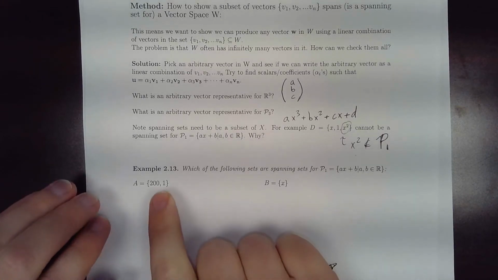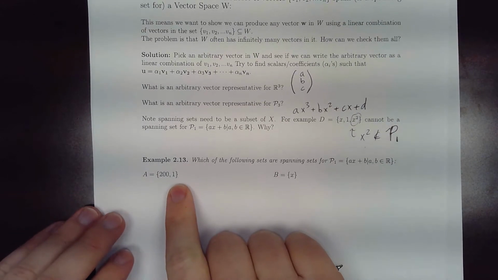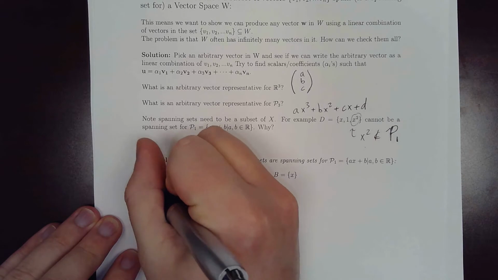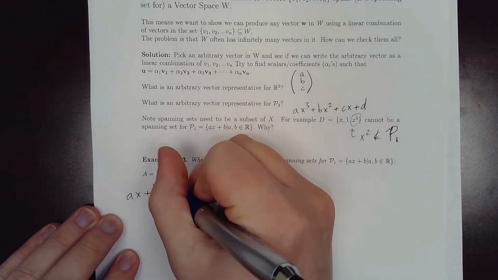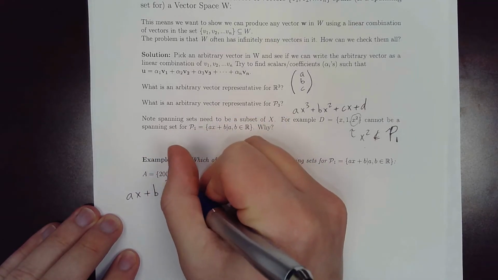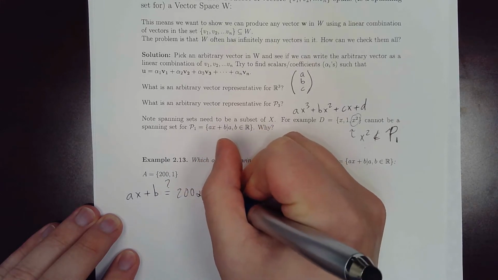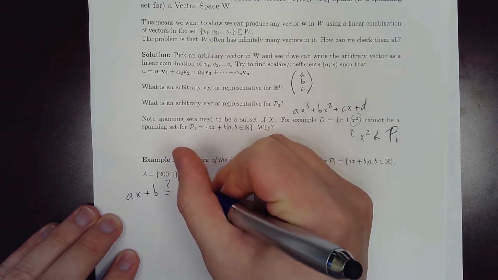So if we look at the set A, which is {200, 1}, what we're trying to figure out is, can I get any potential ax + b to be equal to 200 times alpha 1 plus 1 times alpha 2?